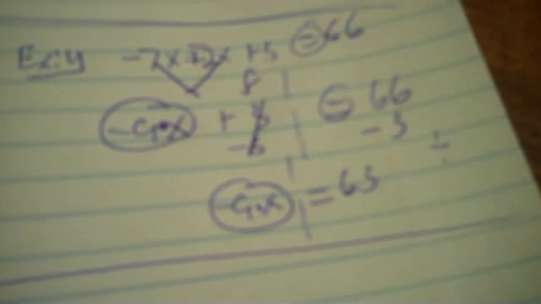Then negative 9 times x. Well, to solve the times, we need to divide by negative 9. Okay, 63 divided by negative 9 is going to be negative 7. And that's the answer.